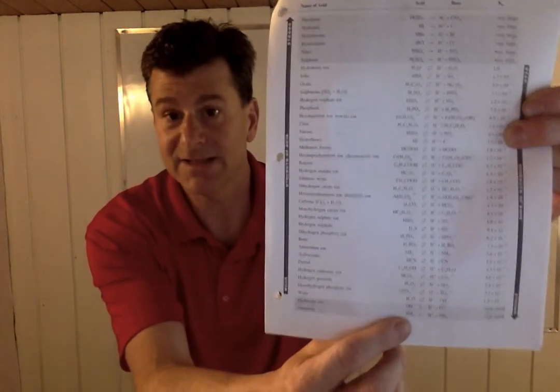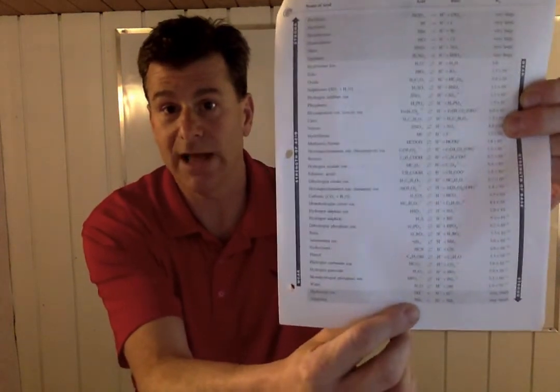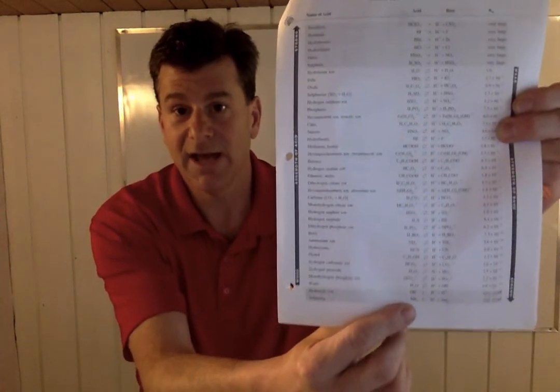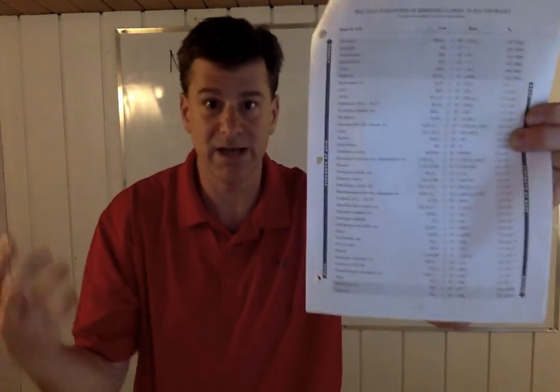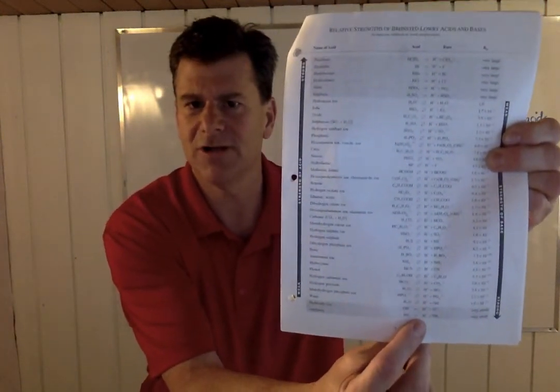What that indicates is that NH3 does not act as an acid. I can't tell you how many times in my own classes students have tried to make ammonia act as an acid. It has H's, it kind of looks like it should be an acid. It's on the Ka table, but that single directional arrow going the wrong way means it's not an acid.